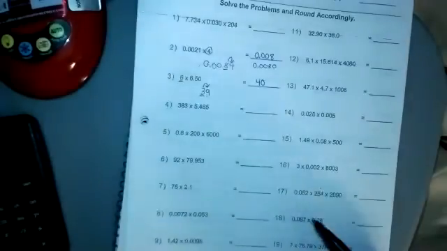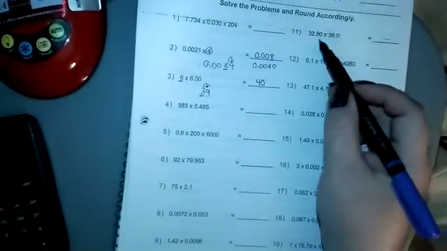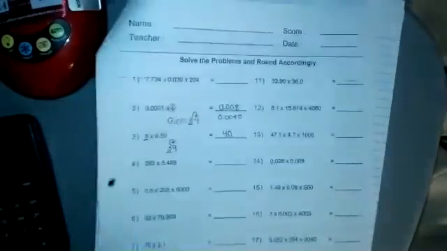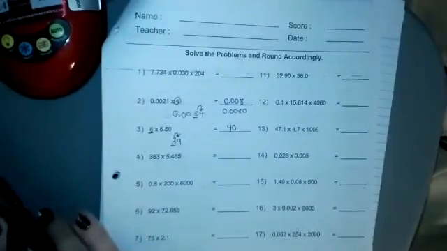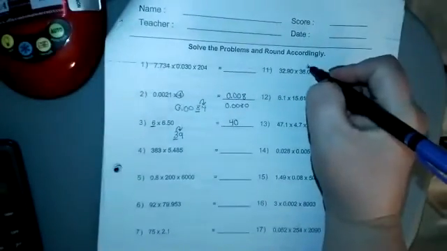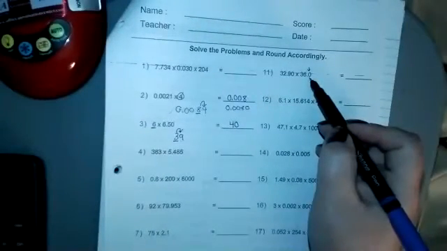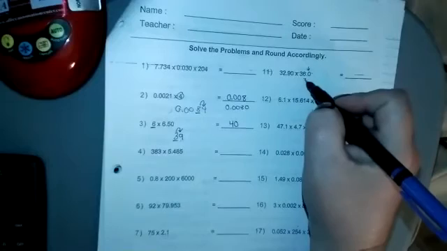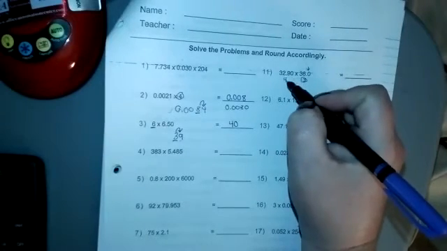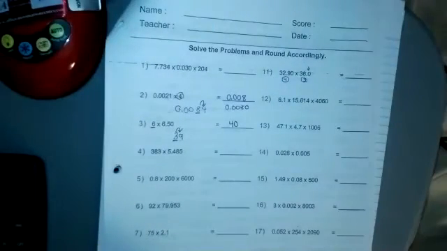On number 11, yes, ma'am, it has the 36 and then it has a 0 after that. Is that 0 significant? It is. That is a placeholder. That tells us that it's 36 on the dot. So this one has 3 sig figs, and this one has 4 sig figs.